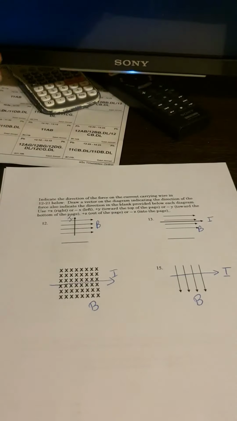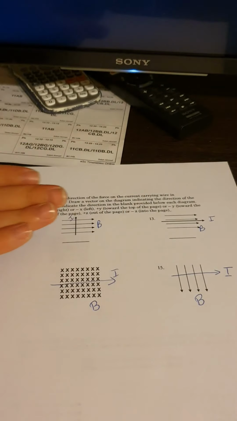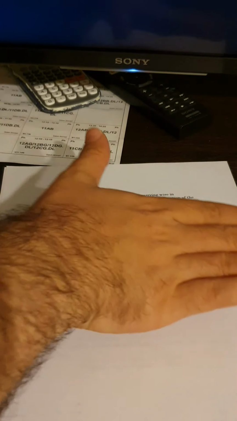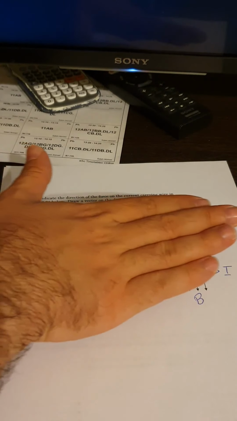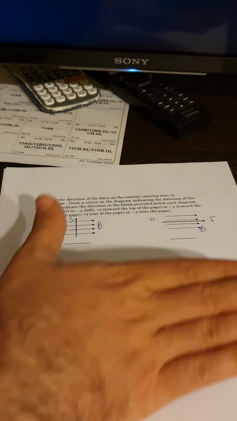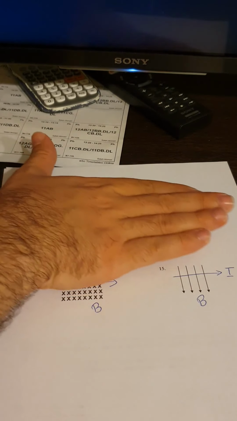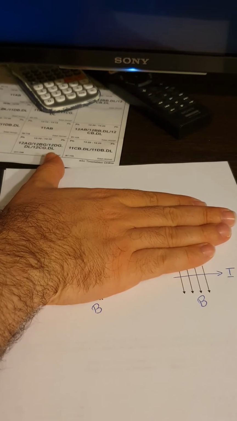So I'll place my four fingers in the direction of the magnetic field. They're pointing to the right, so my four fingers to the right. My thumb in the direction of the current should point upward. And I notice that my palm is pointing into the page, like going toward the ground.